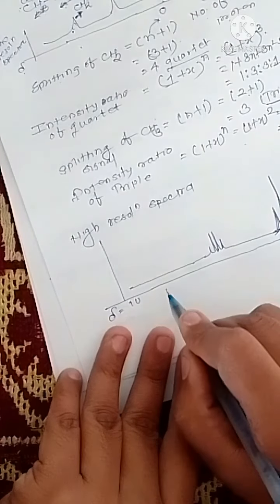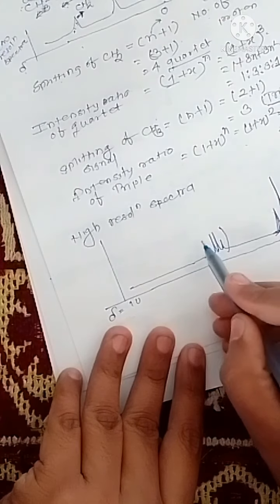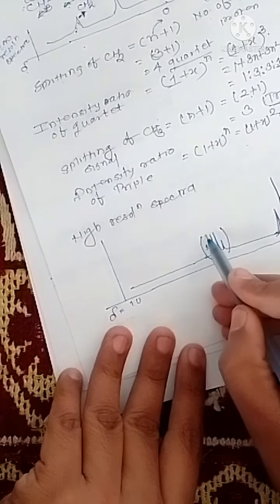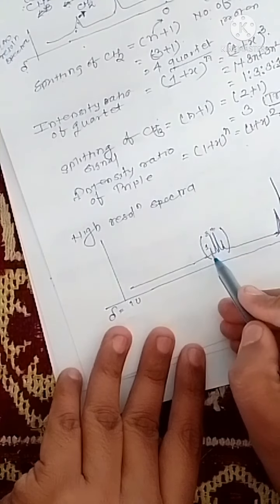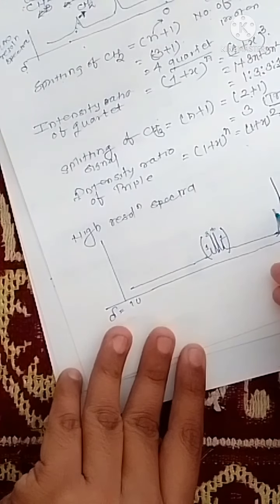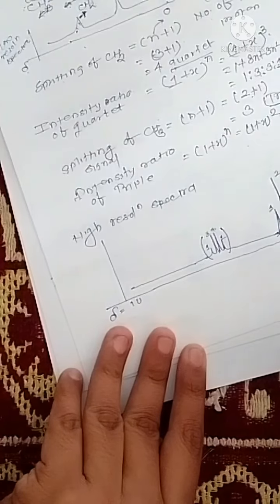Always remember, this is the intensity ratio of your signal: 1, 3, 3, 1. This is 1 is to 2 is to 1.